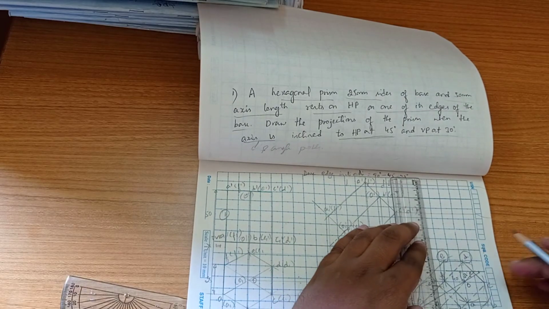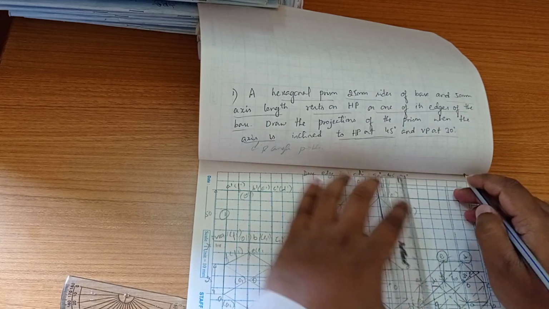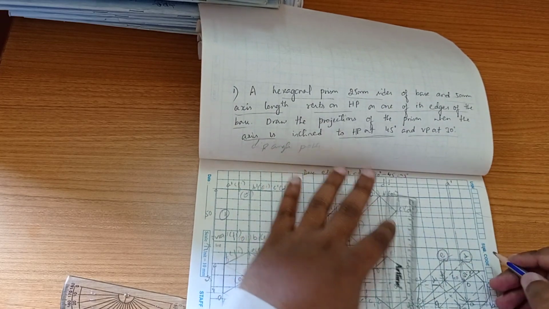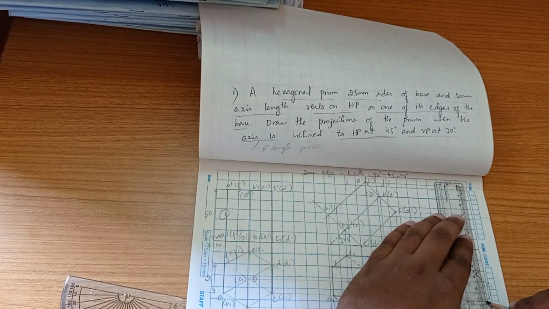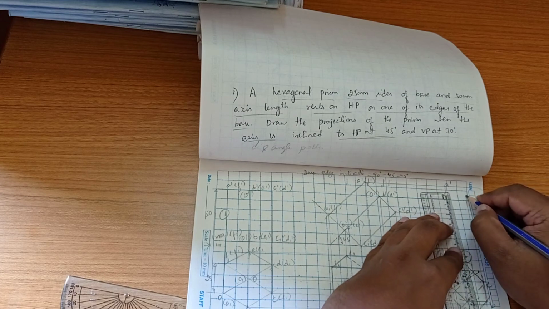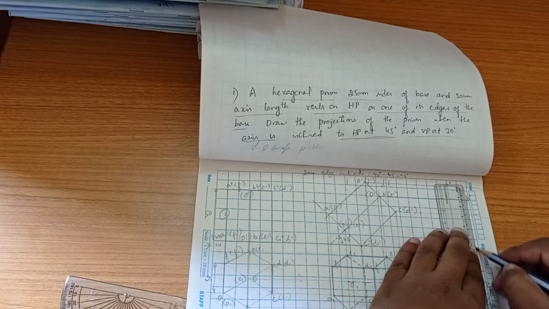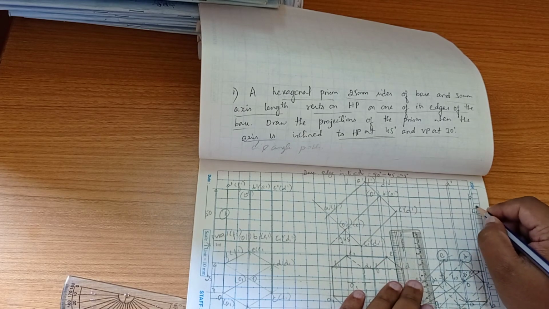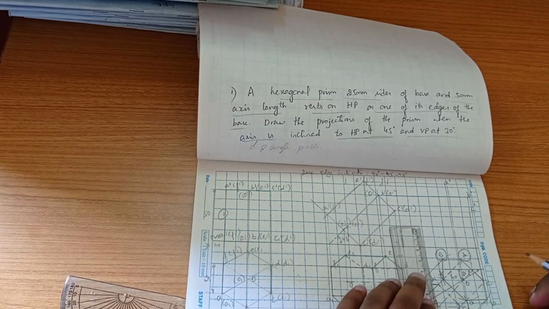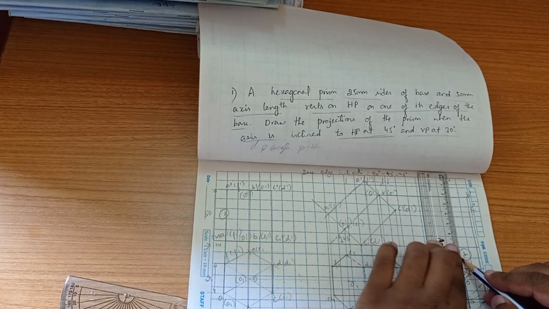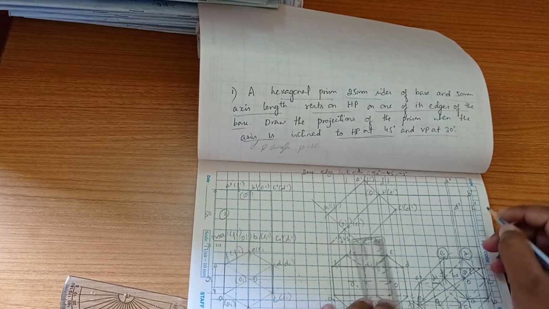Now we will do it one by one. Till here, this point is A dash. Now here, this point is B dash. Similarly this point is C dash, and D point is D dash.